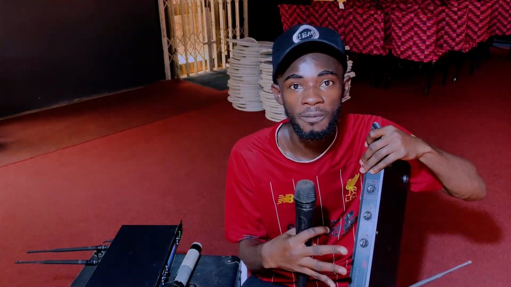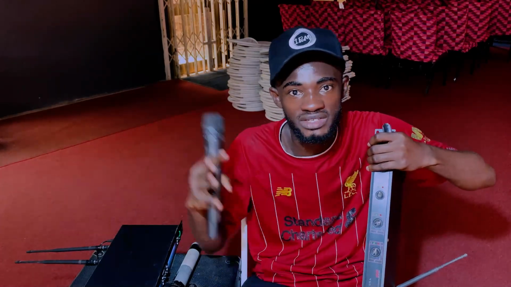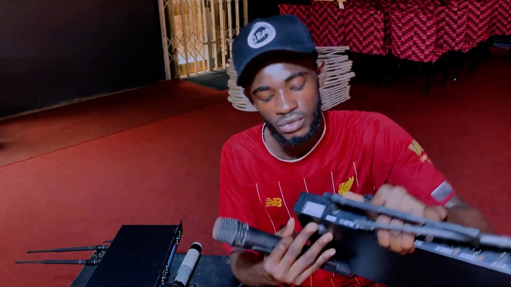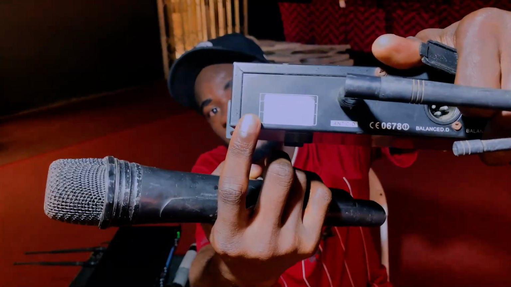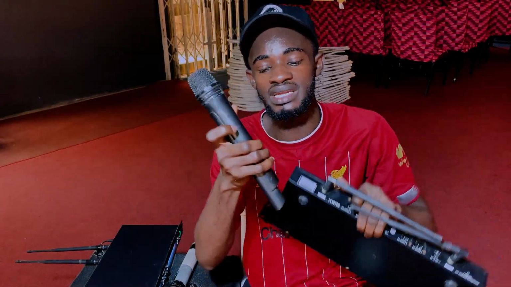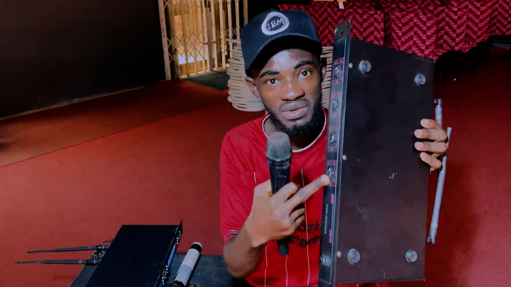You cannot change the frequency to another frequency when you are getting interference from other microphones or other churches. When you watch here closely, you can see that the frequencies are already set. For this microphone, it is set to channel 1 on the receiver, which you can't do much about, except maybe moving it closer to the microphone to try to fix that.